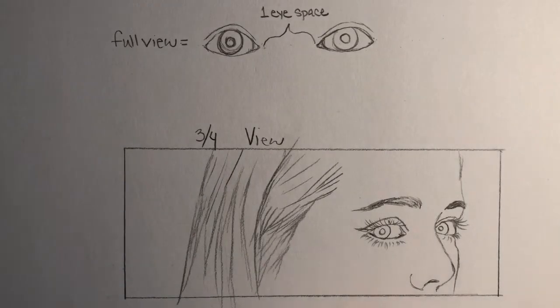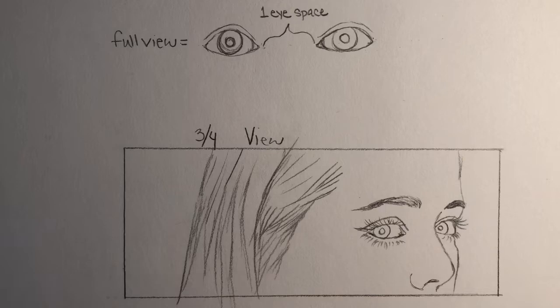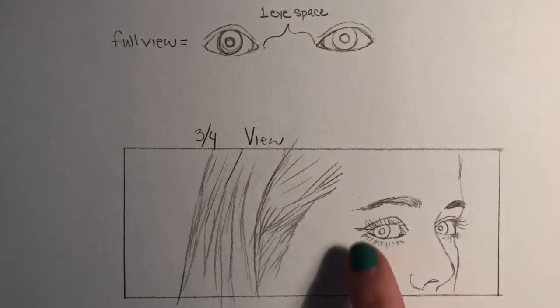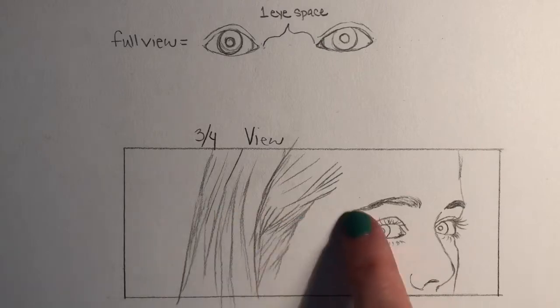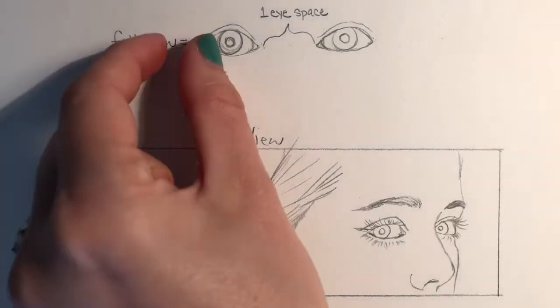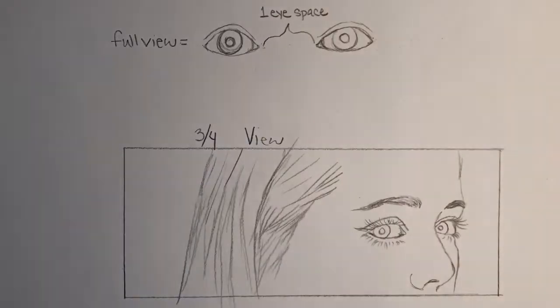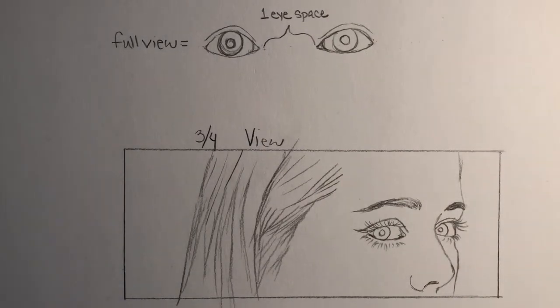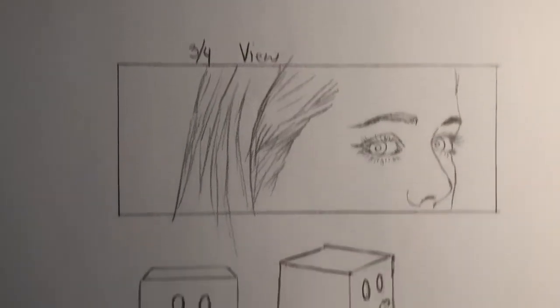But in a 3/4 view, something is changing. The face is starting to turn to the side, and we're seeing less of the face and more of the side of the face. So that little 5-section rule is no longer true. And I want to show you some of the things to think about when you're drawing in 3/4 view.